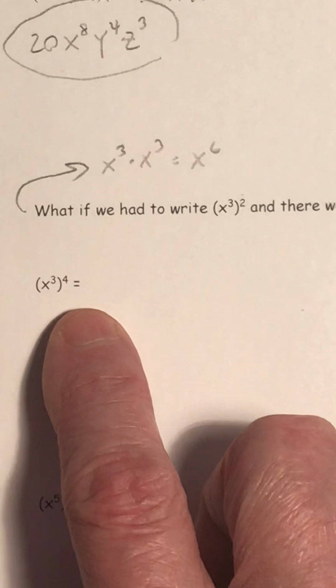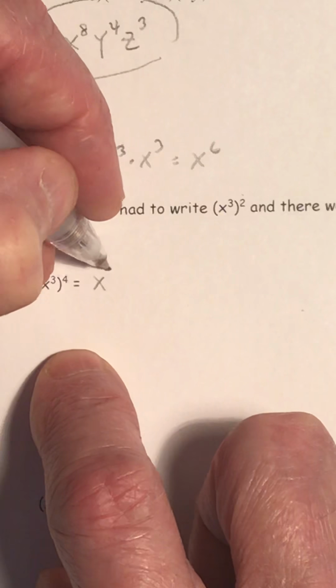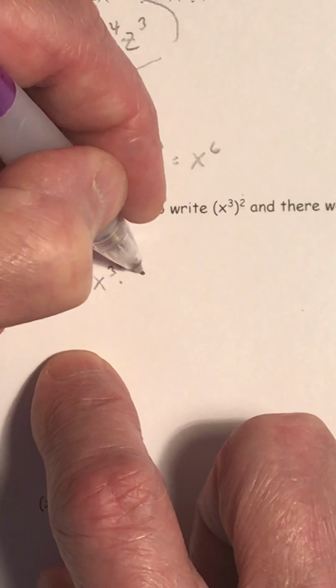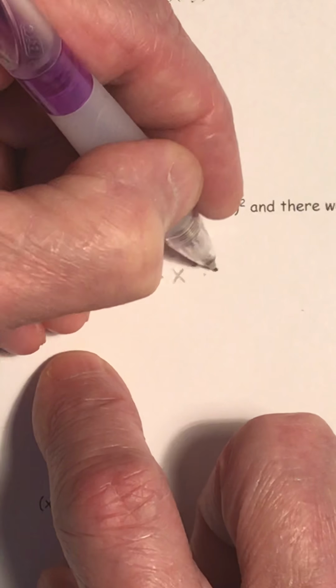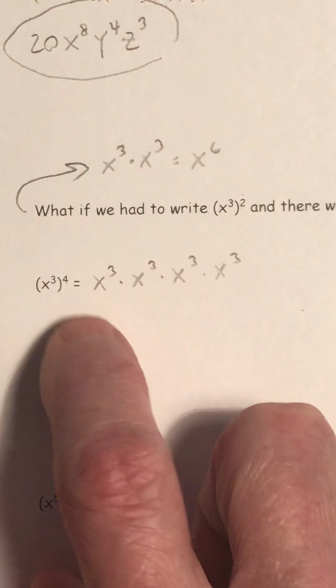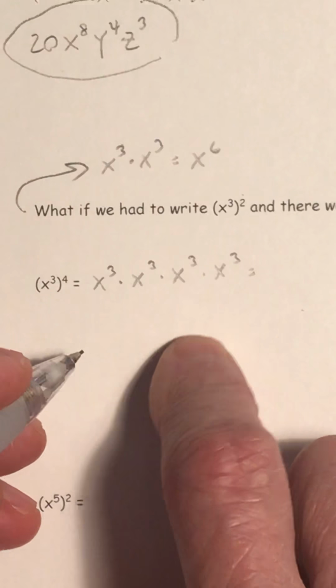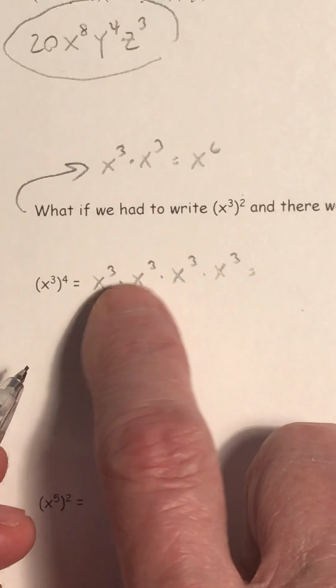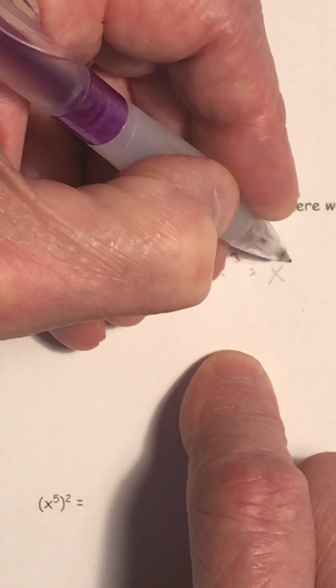Let me do this one the same way. The little 4 on the outside is telling me write x to the third over and over again. How many times? 4 times. So using the property from the first page, we just add 3 plus 3 plus 3 plus 3, x to the 12th.